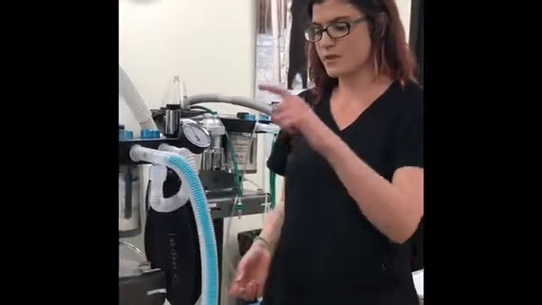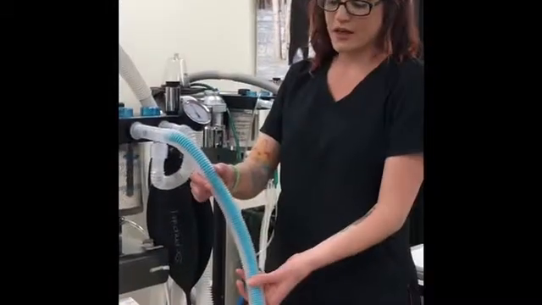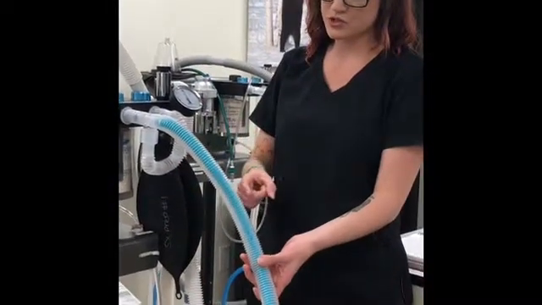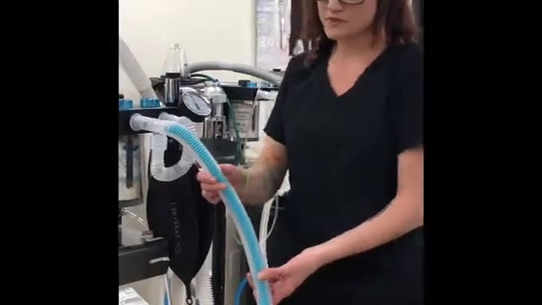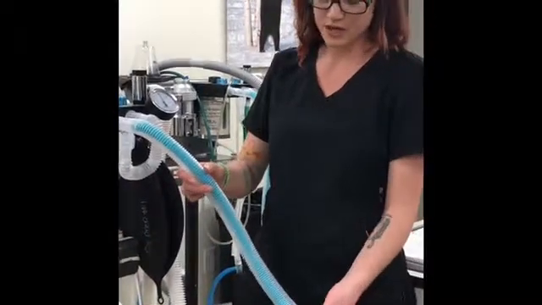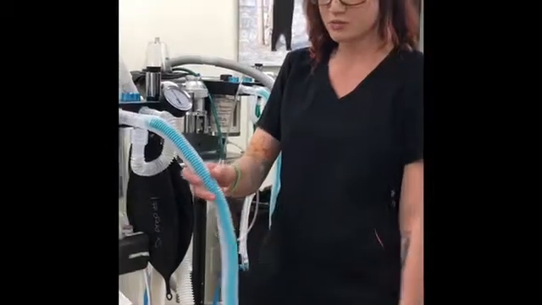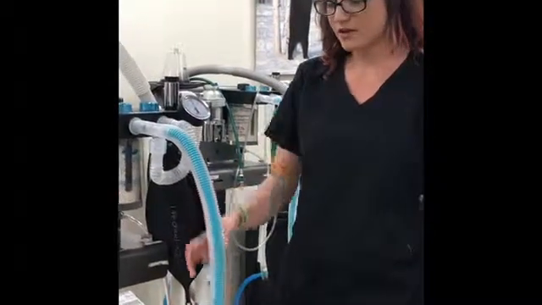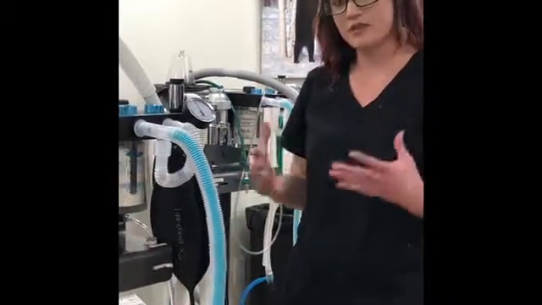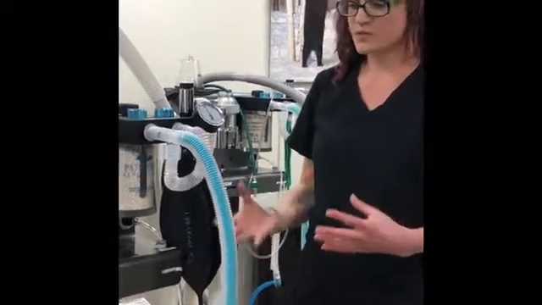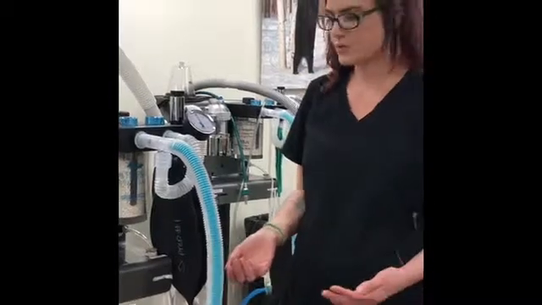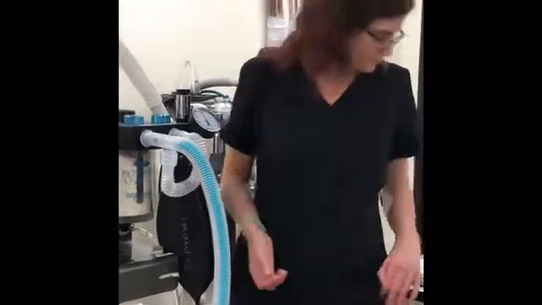Coaxial just means that there's two tubes in one. The inner tube is our inspiratory tube, and the outer tube is our expiratory tube. This kind of breathing circuit does have some thermal regulation properties. When breath is expired into the expiratory tube, it actually warms that incoming air, so it does have some thermal regulation properties.